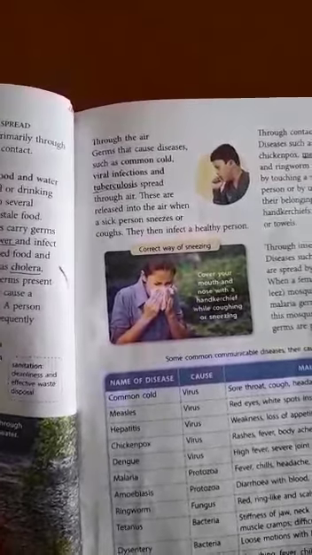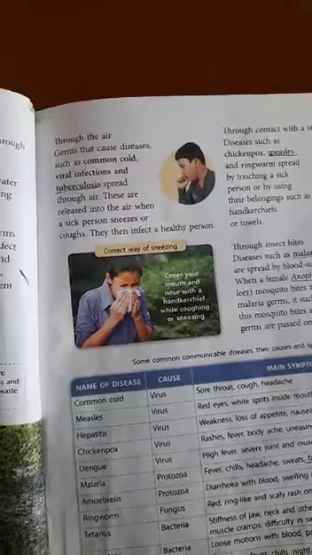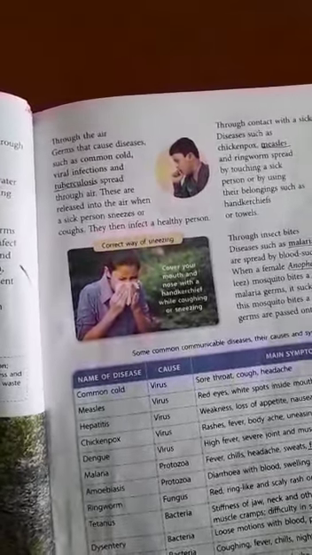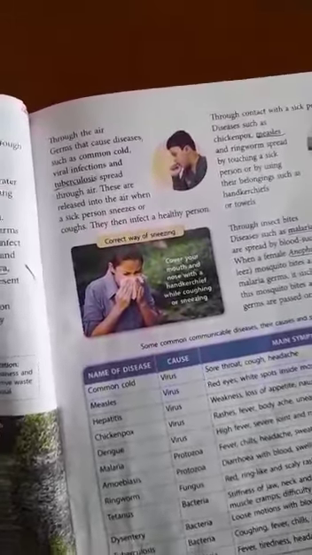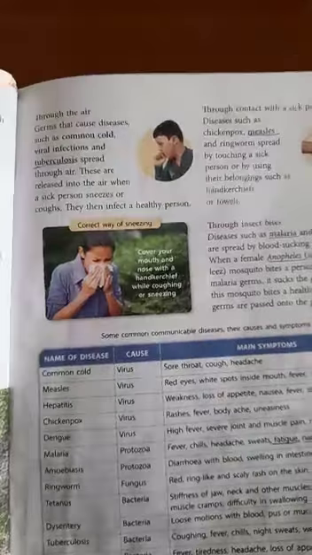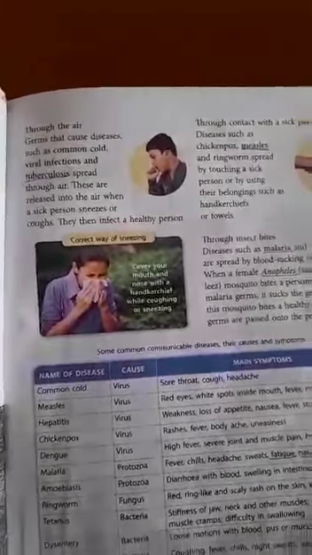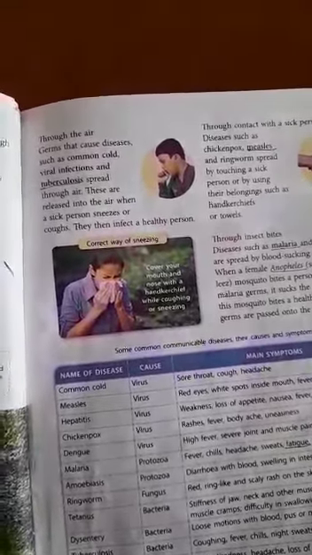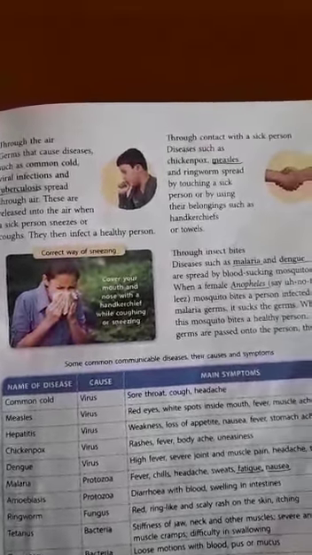When a sick person coughs or sneezes, the virus from the cough or the sneeze gets mixed into the air, and when the same air is inhaled by a healthy person, that person also suffers from the same disease.